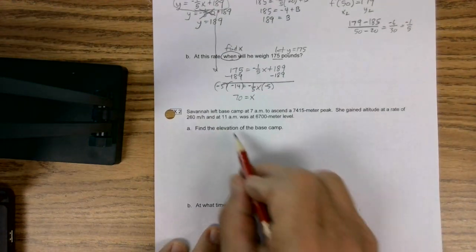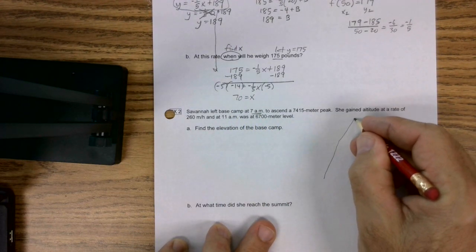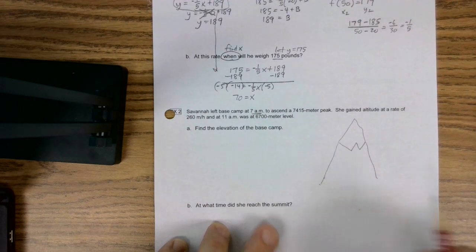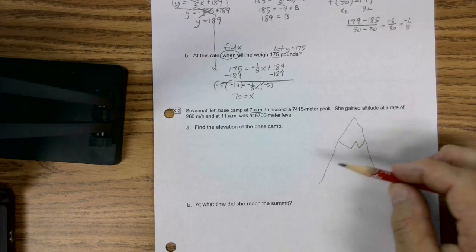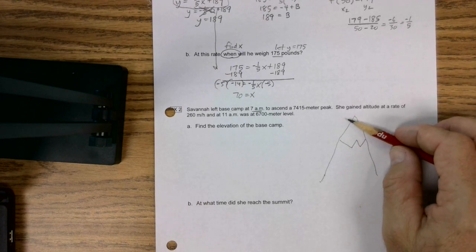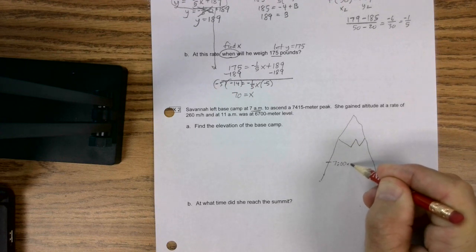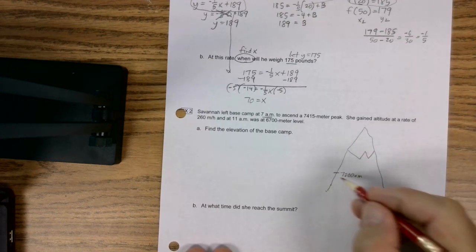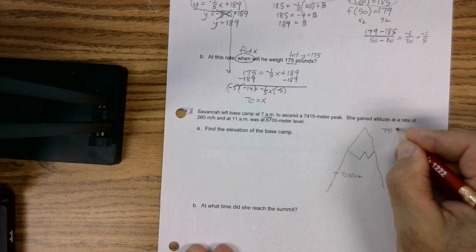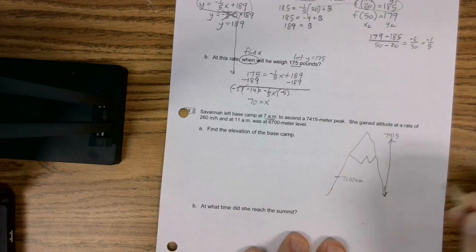So here we go. Savannah left base camp at 7 a.m. So here's the thing you got to understand. We got this big old mountain, and initially I'm thinking, hey, base camp needs to be at the bottom of the mountain. That's not necessarily true. You might hike a while and call that base camp. So that's kind of the picture of this whole story. But it says, we're just going to put it somewhere randomly. So there's 7 a.m., okay? We're just guessing. And it says to ascend a 7,450 meter peak. All right, so there it is.